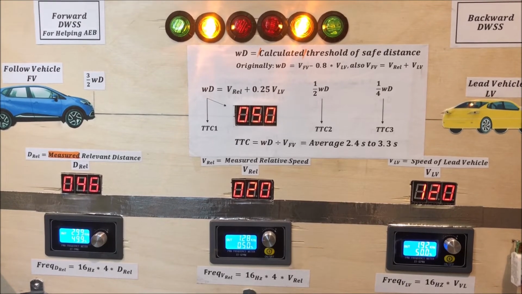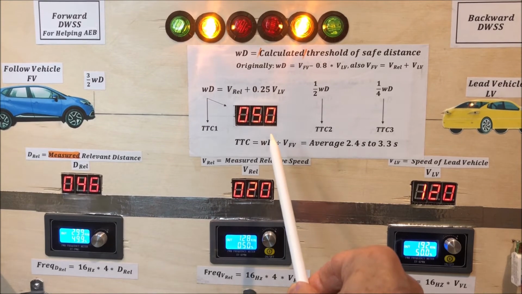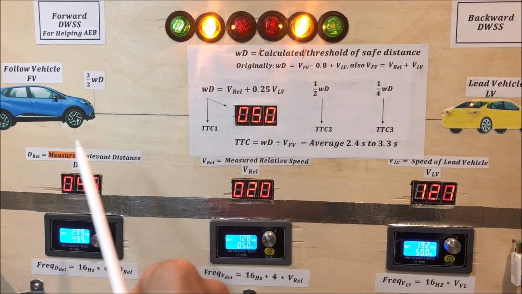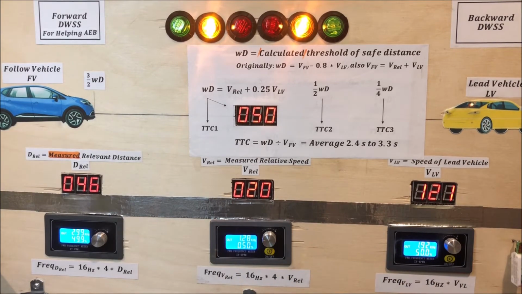So here are other examples of speeds and the relative distance and the calculated threshold of the safe distance, or the actual safe distance between the two tailgating vehicles. Before showing the flashes of the red lights when the relative speed is increased, I have to mention a couple of points.